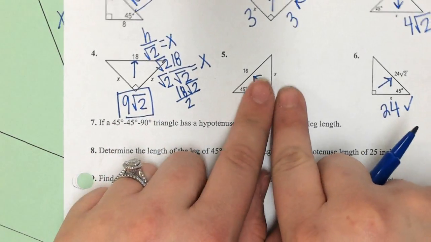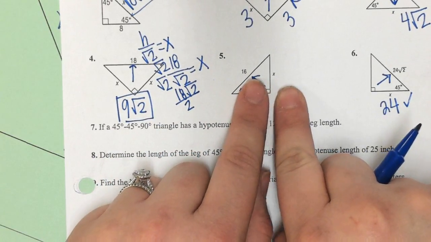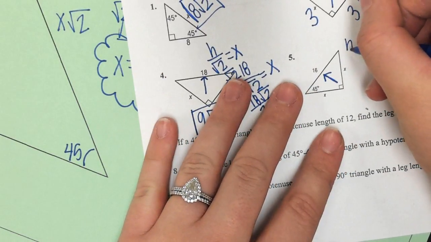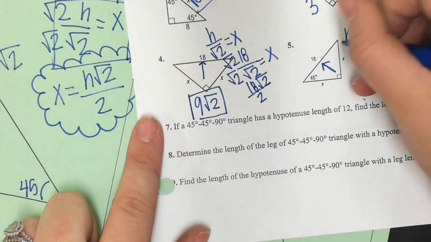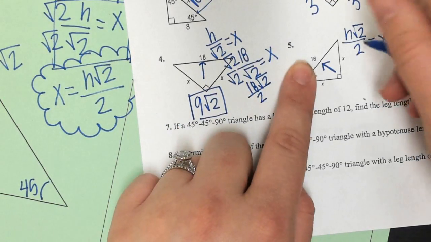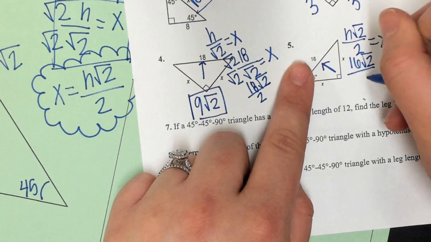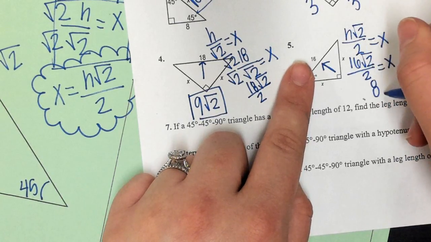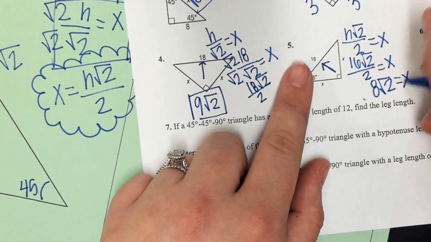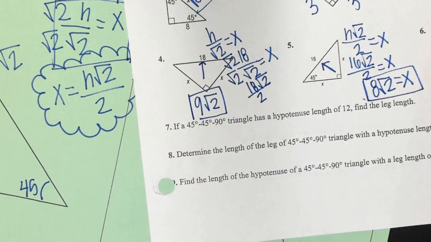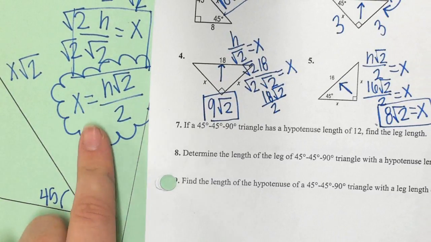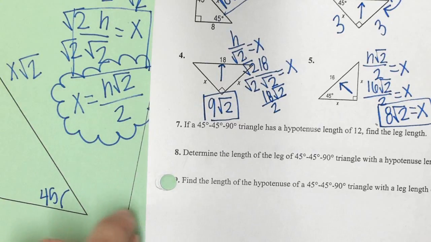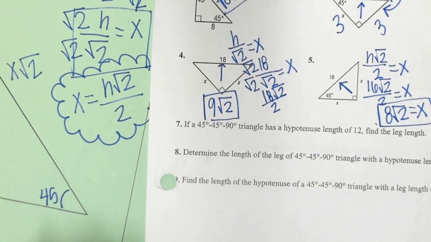Okay, 5. It would be 8. If we know the hypotenuse, and we're using this formula right here, hypotenuse square root of 2 divided by 2 gives me x. What's our hypotenuse? 8 square root of 2. Is this way easier? That's 16 divided by 2. All right, I want y'all to try 7, 8, and 9.